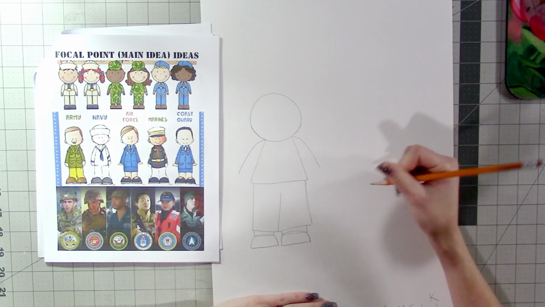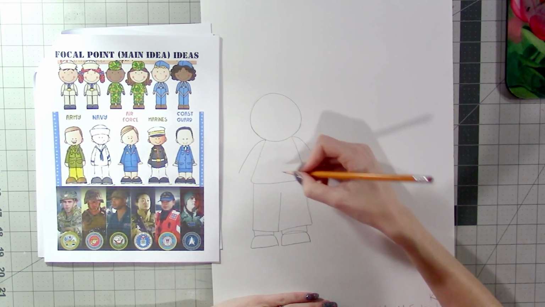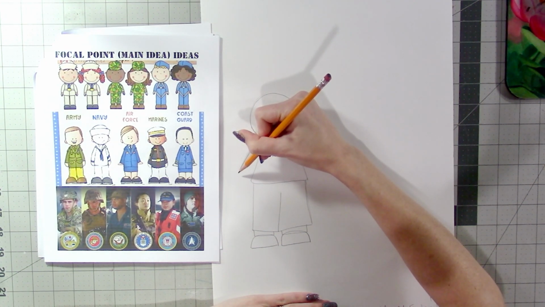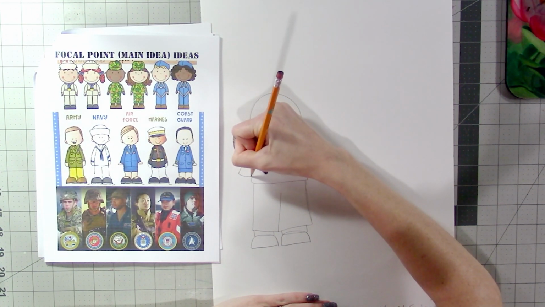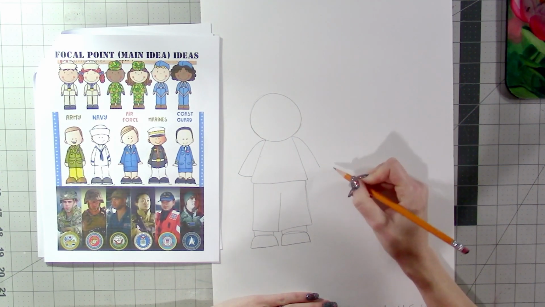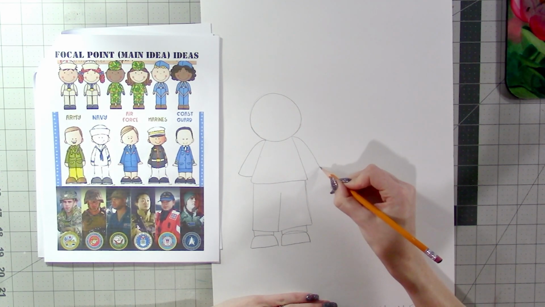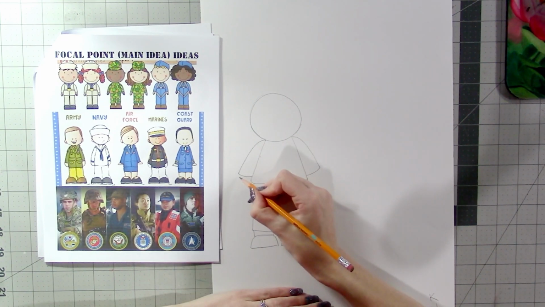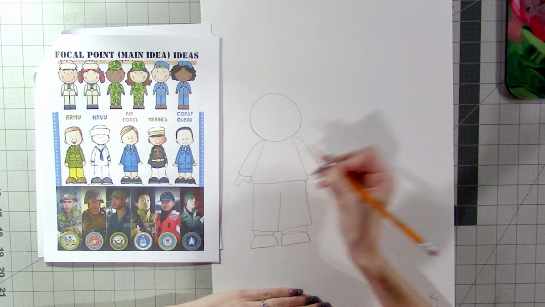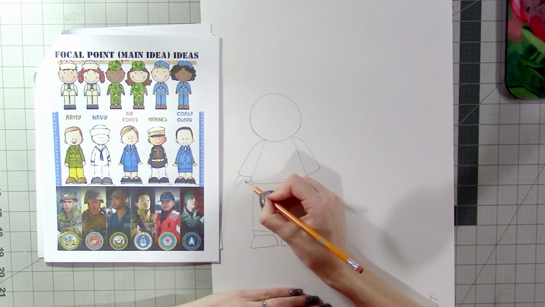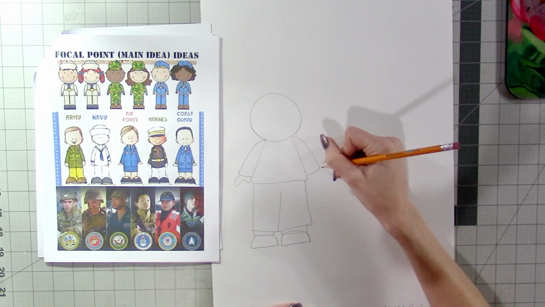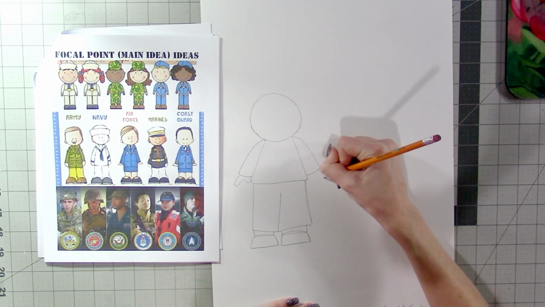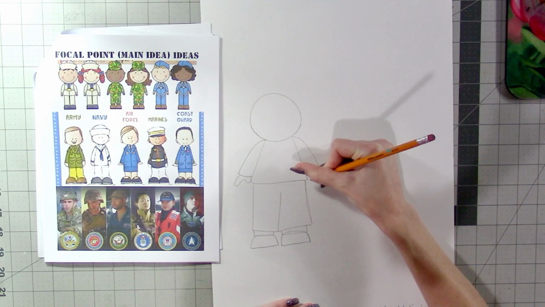Okay, good. And now let's do the bottom of the sleeves here. So at the bottom of this line, let's go in. And at the bottom of this line, let's go in. Okay. Now for the hands, we're going to go down, up, down, up. So kind of like a roller coaster. We'll do the same thing on the other side. Down, up, down, up.